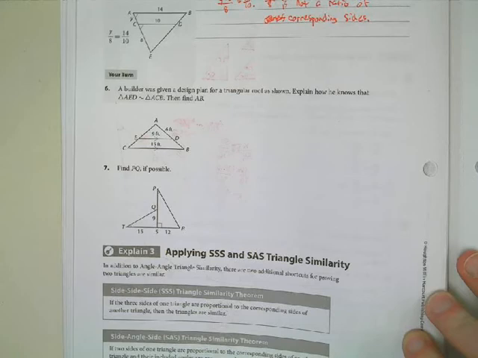Make sure you're matching up corresponding parts. Corresponding parts.